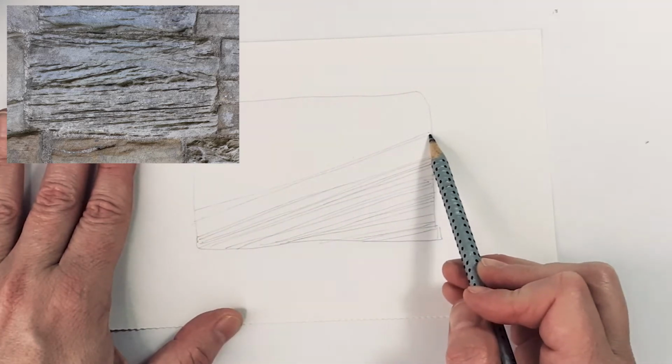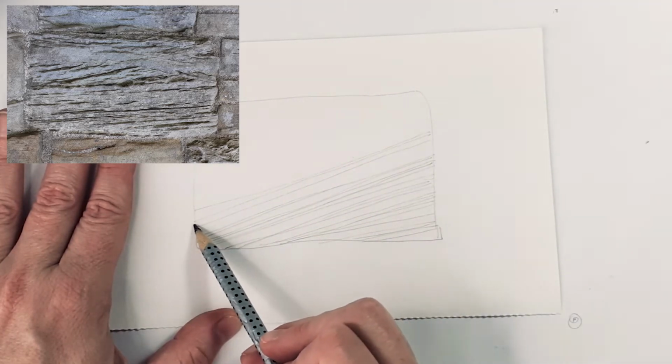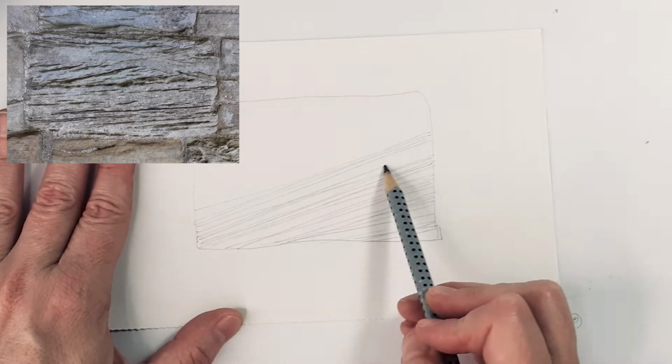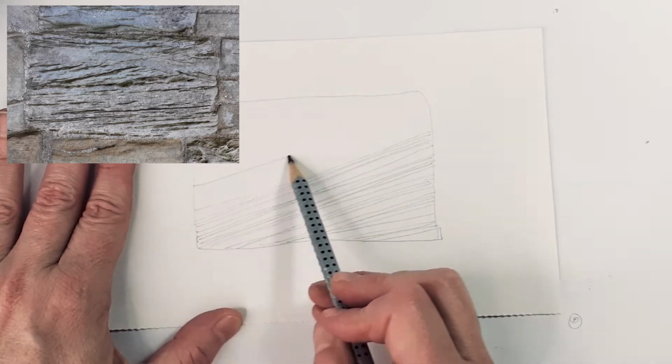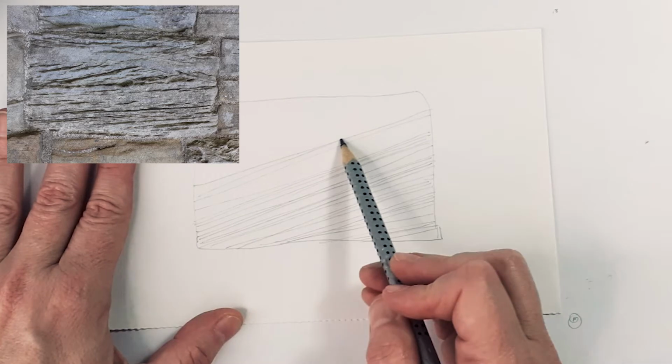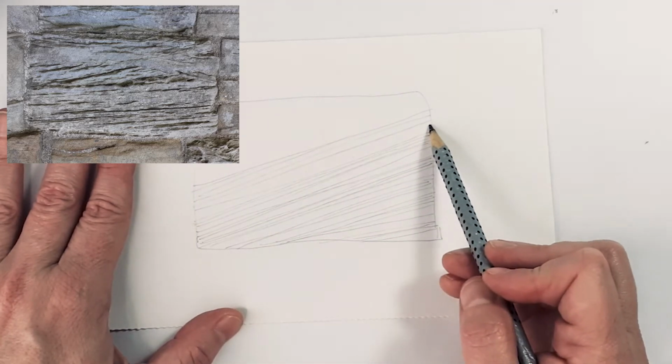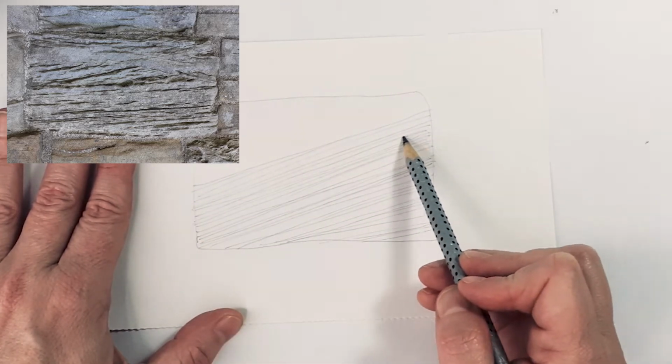It kept going. There's lots of it. This doesn't indicate time, of course. These sediments could have been laid down really quickly. They may have been laid down really slowly. We can't really be sure just by looking at the rock.